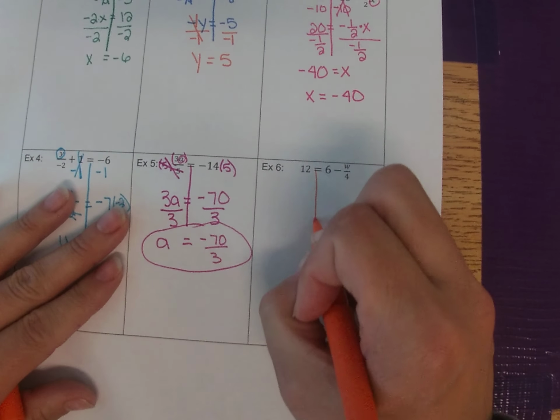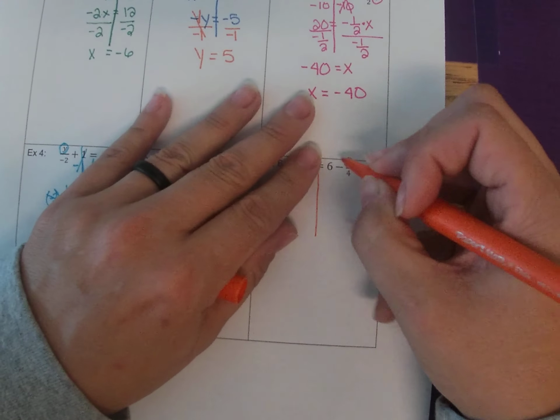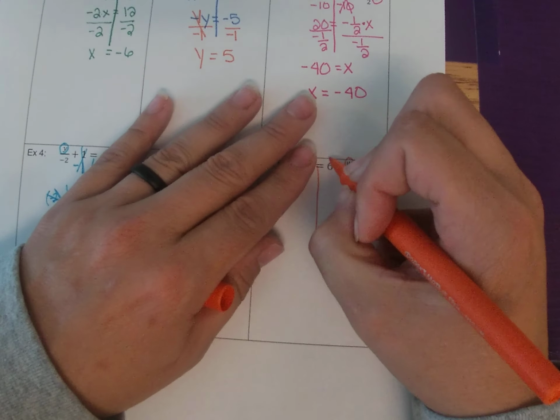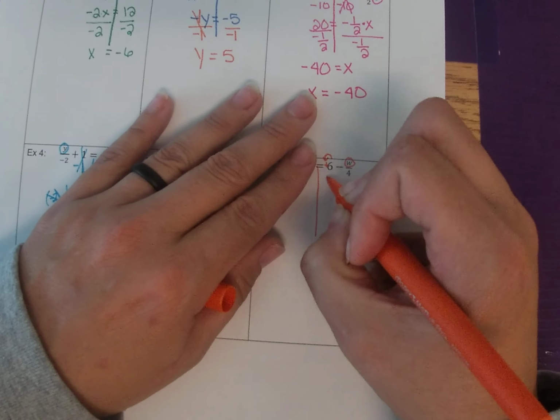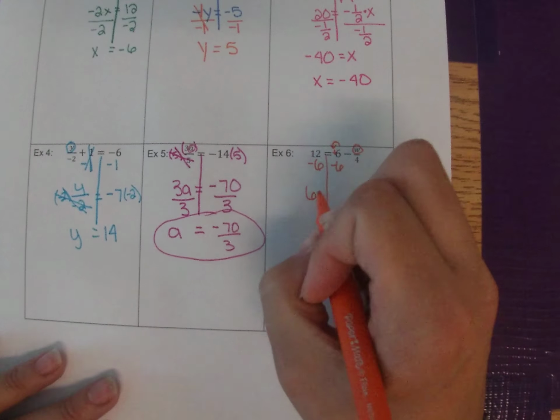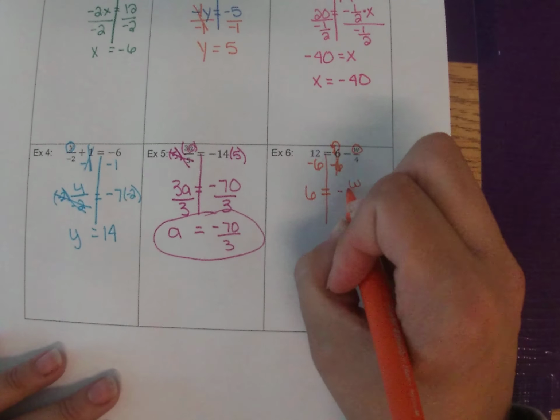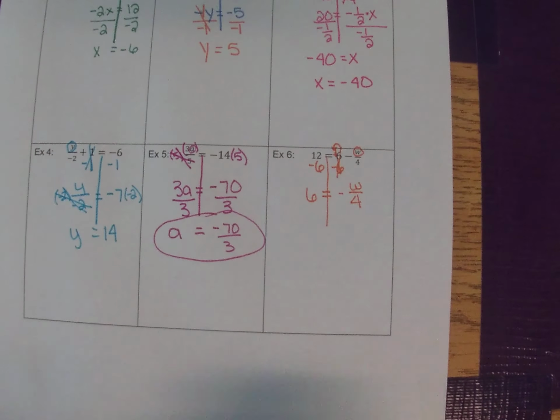Number 6. Okay, so my variable's over here, so I want to focus on this side. This 6 is attached with addition or subtraction, so I'm going to look in front of it. That is a positive 6, so I'm going to subtract 6. My 6's cancel, which leaves me with a negative W over 4.